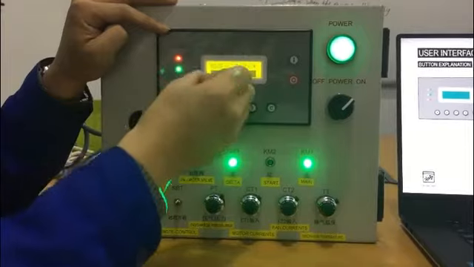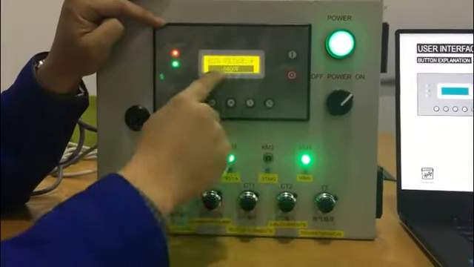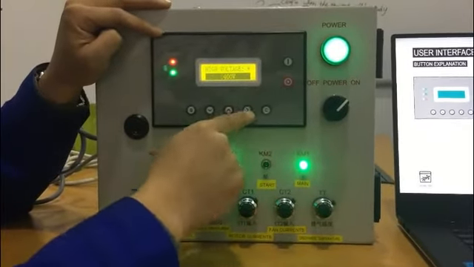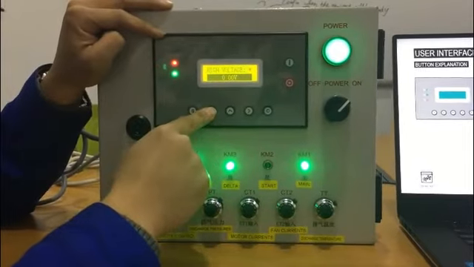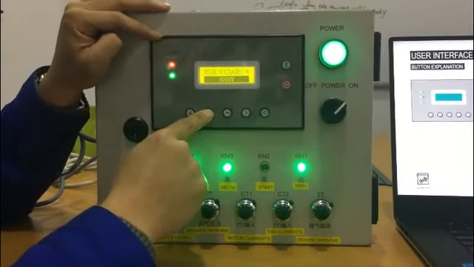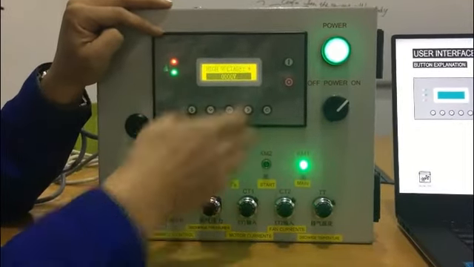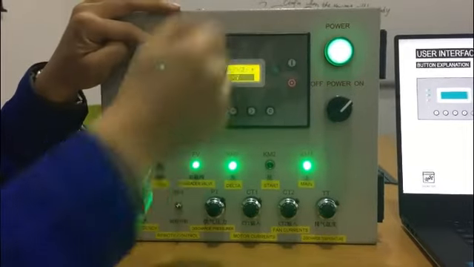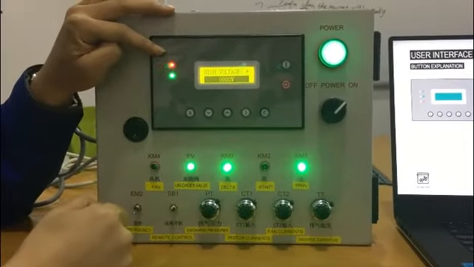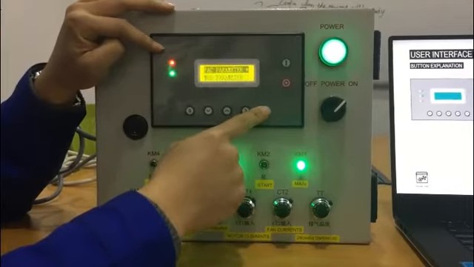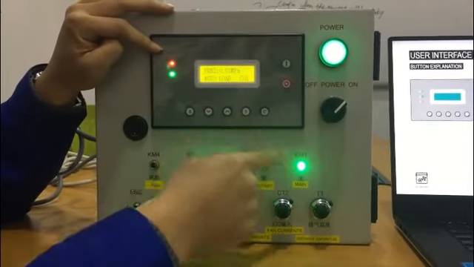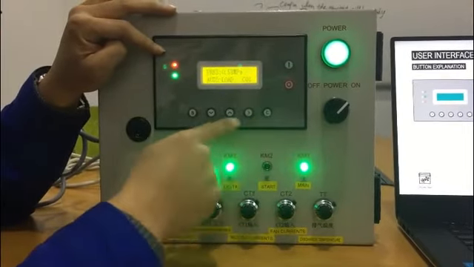It's easy for you to decrease or cancel the function. You can change the value to 40 and confirm it. That means you cancel the function. Okay.